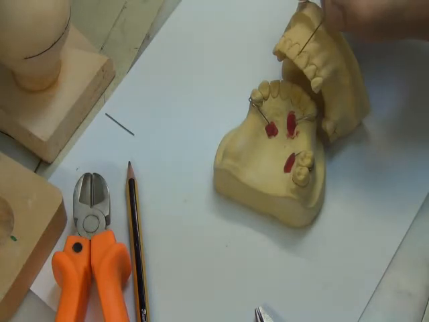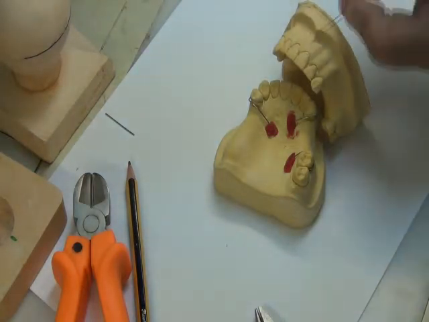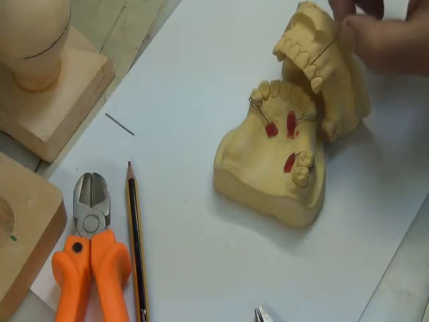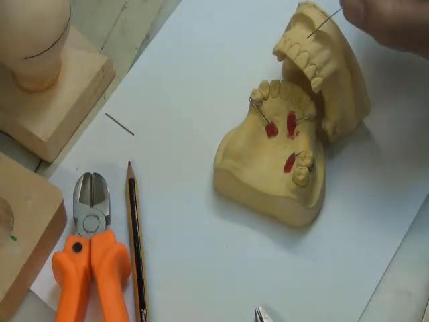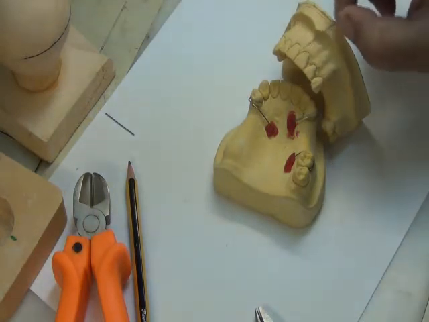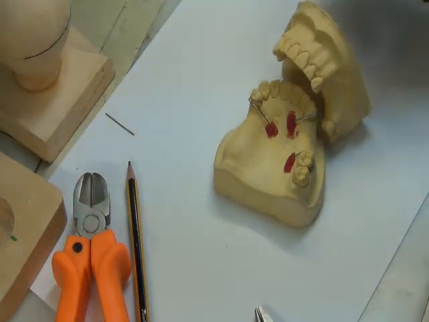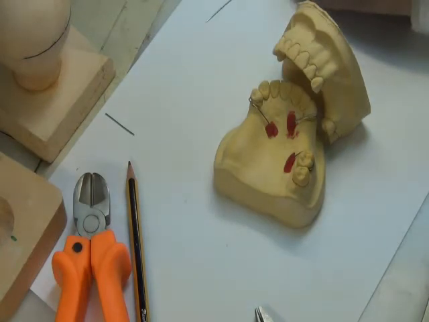For example, if this central is missing, simply I choose another central that has the same shape. It will tell me. If both centrals are missing, the lateral many times holds the same shape of the central, but in smaller size and distal inclination. But the shape itself is usually the same, but in a smaller size and in a different inclination. So this also can give me an indication. Remaining teeth.